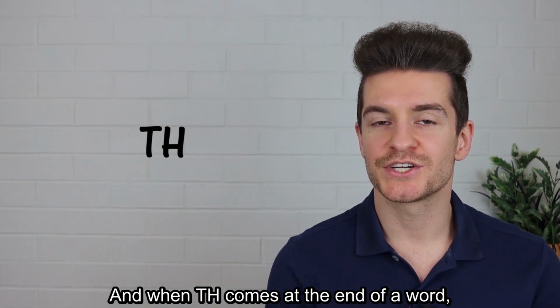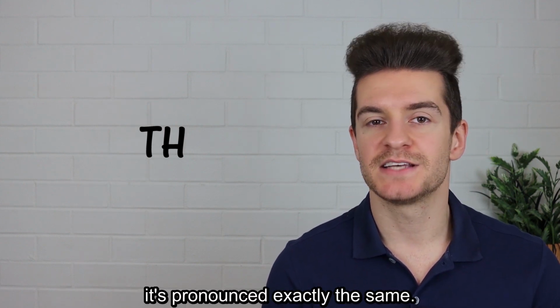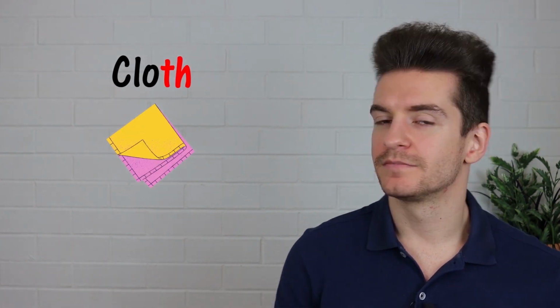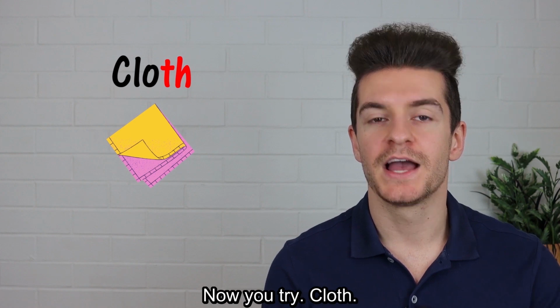And when TH comes at the end of a word, it's pronounced exactly the same. So have a look at this word. How do you pronounce it? Is it clot or cloth? It's cloth. Now you try. Cloth.